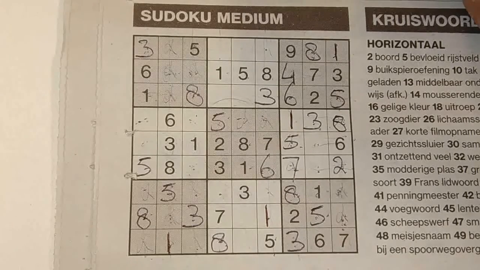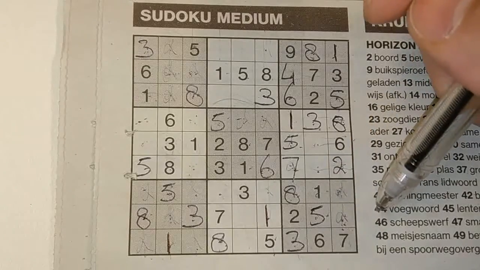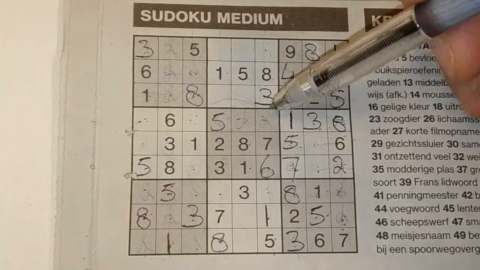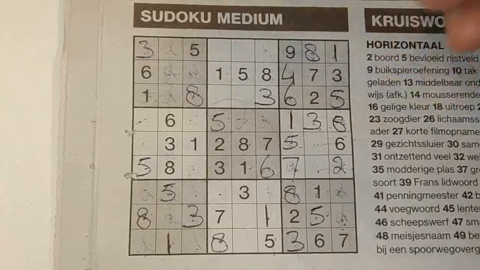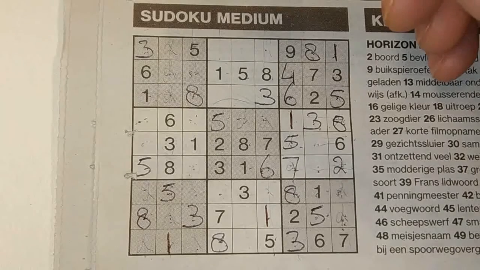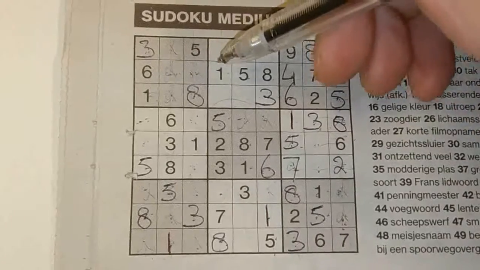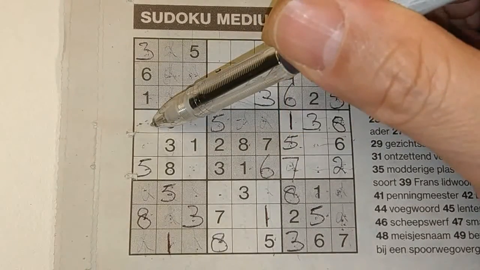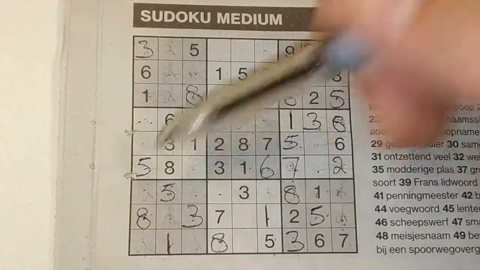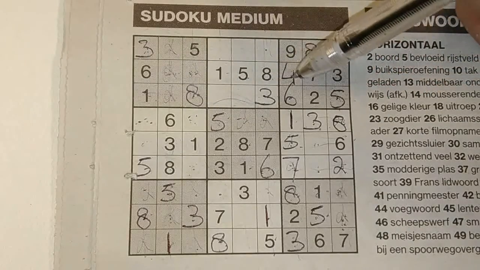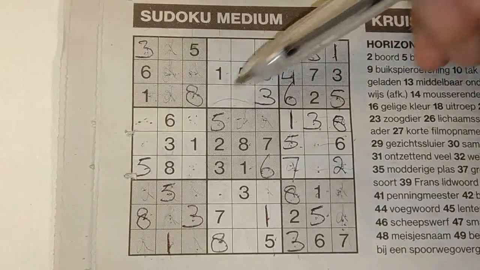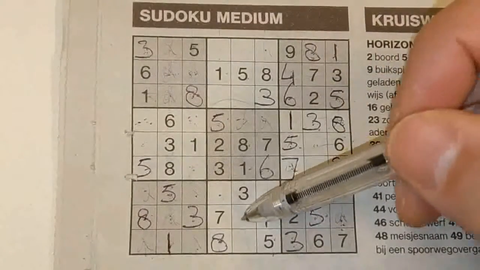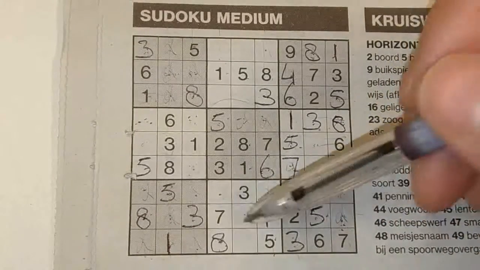Maybe 7. And then 4 and 6. 2, 2, 2. 4 and 7. 7, 7. 9, 4, 9, 4. No, 9, 4 and 6.